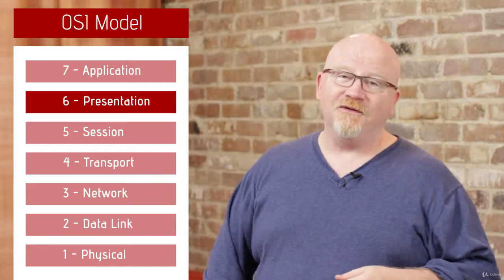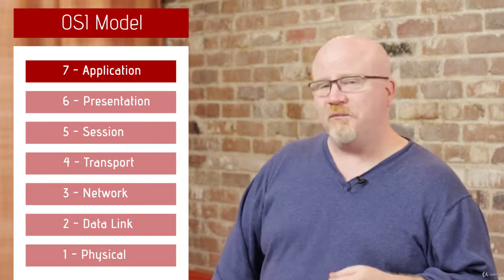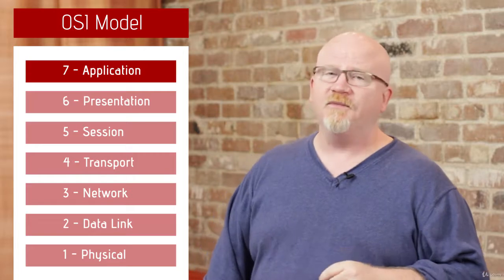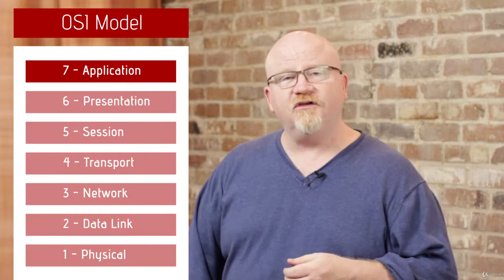Up here at the top is applications. Applications is important because it's the applications themselves, but it's not really the applications. You have to be careful here. What we're talking about is the smarts in the applications that make them network aware. Little simple things that you and I never think of.